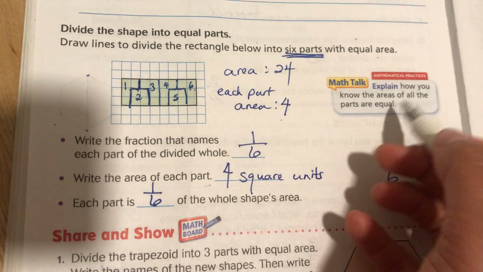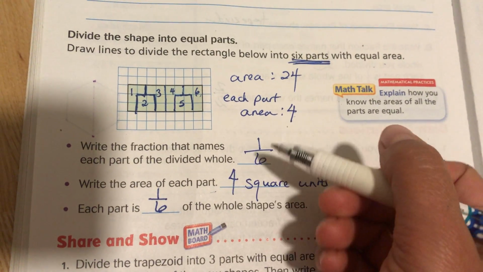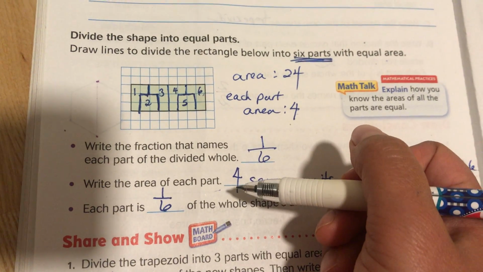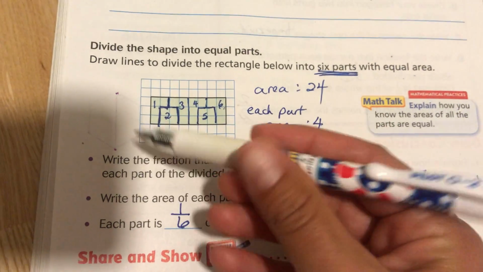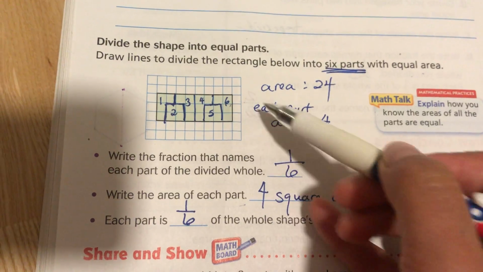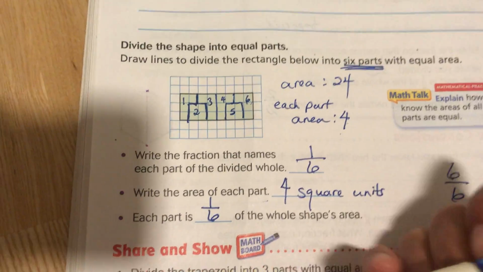Okay, explain how you know all the areas of the parts are equal. Well, I counted them out, right? There's 4 in each of them. And that's how I actually drew them, or how I decided how I would draw them at least.